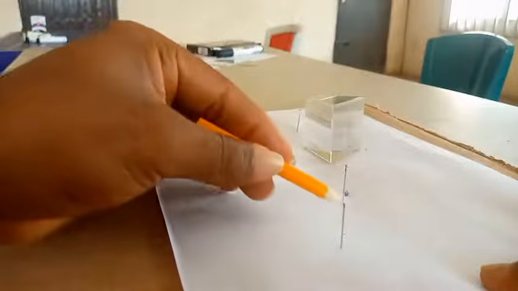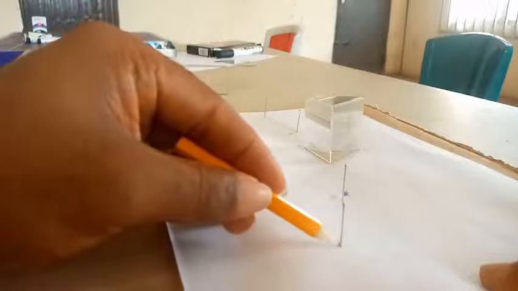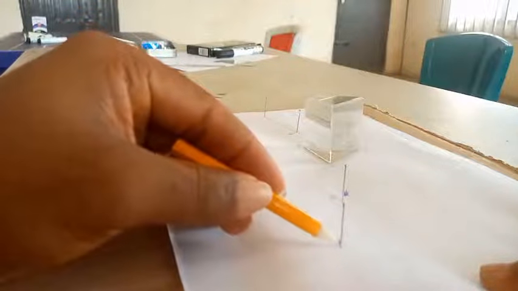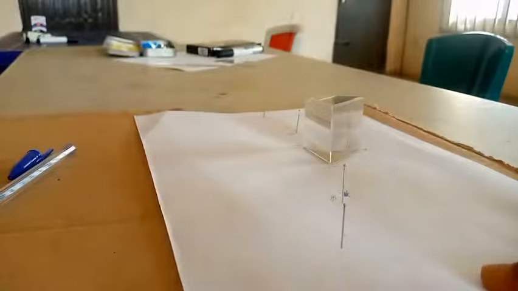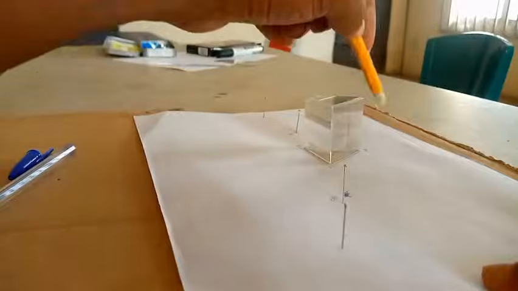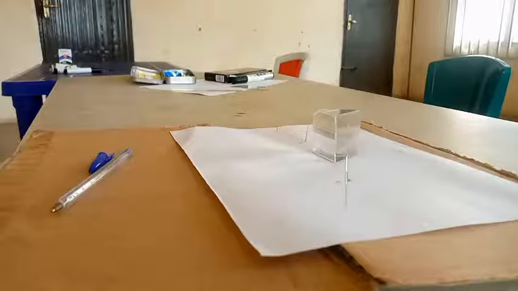This is pin 3, and this is pin 4. Pin 4 has covered everything through the foot. If I'm looking through this foot, I can only see this pin 4. I cannot see pin 3. It means I've been able to block the image of pin 1 and 2 through this face AC. Good. So this is how you run this experiment.